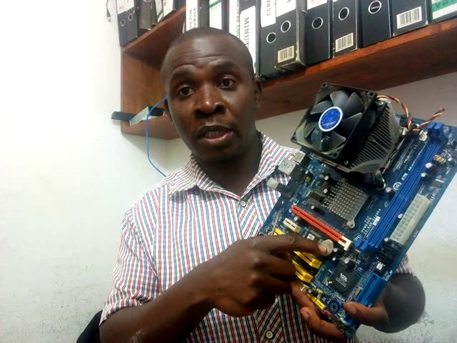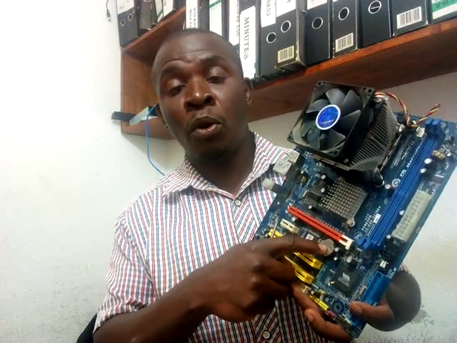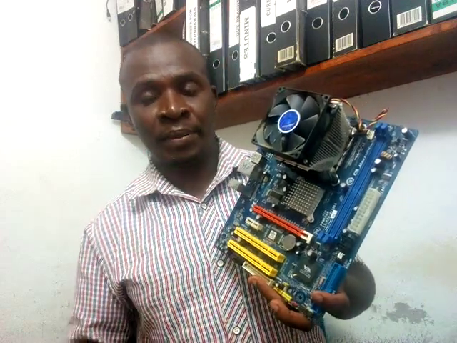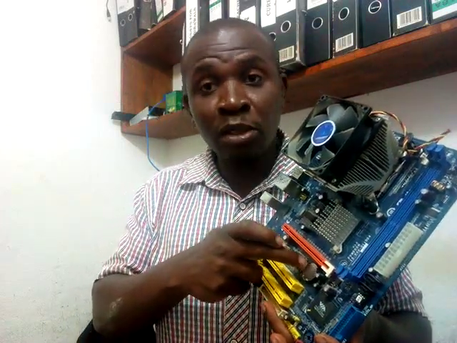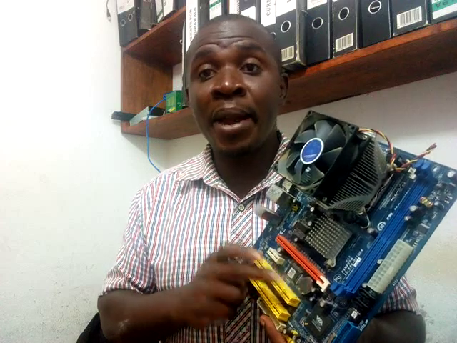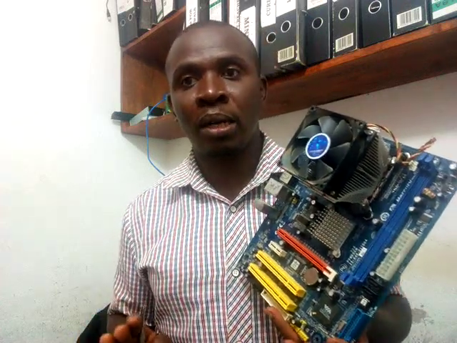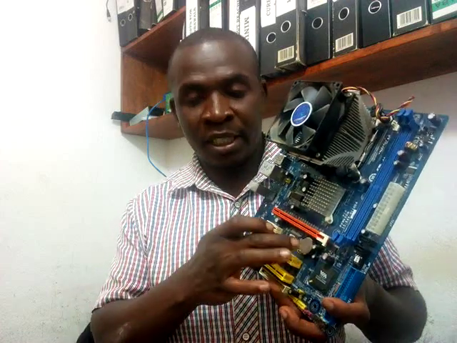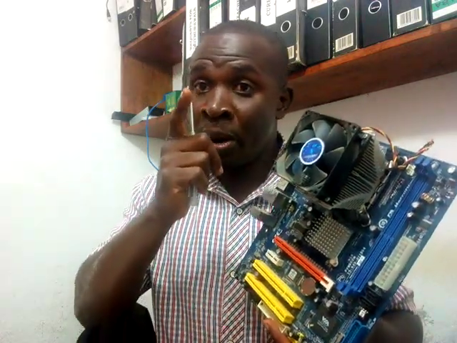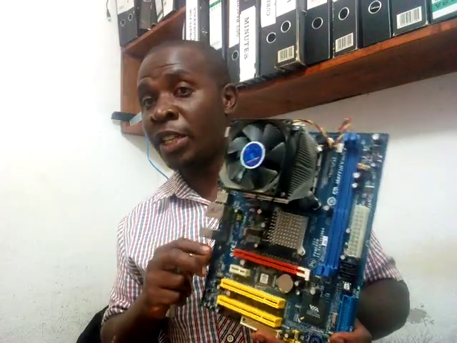This is called CMOS, complementary metal oxide semiconductor. Sometimes a computer may give you a headache. It may fail to work, it may do all sorts of things because of this. So you need to be careful when you are repairing. I'm telling those technicians.